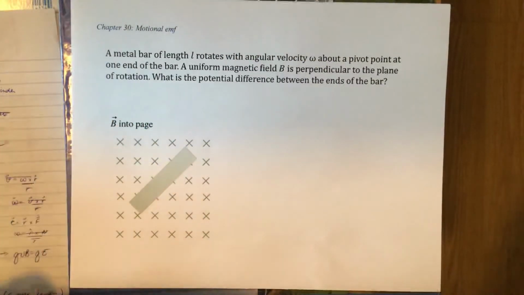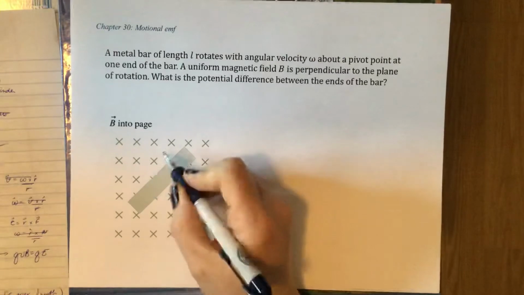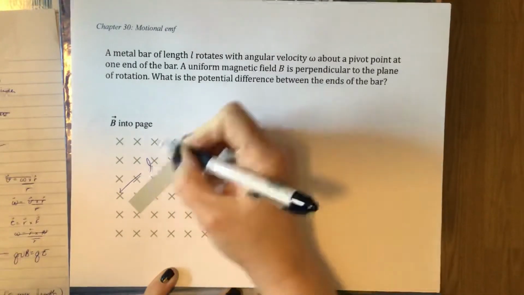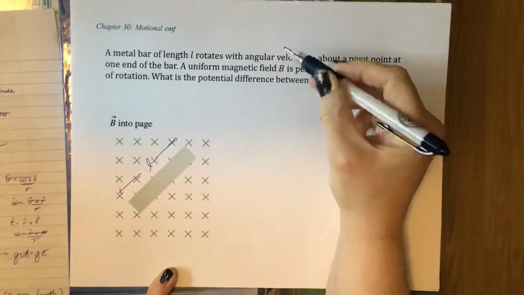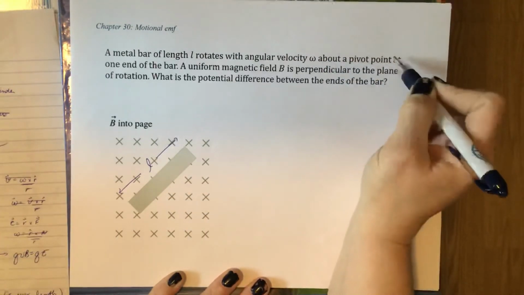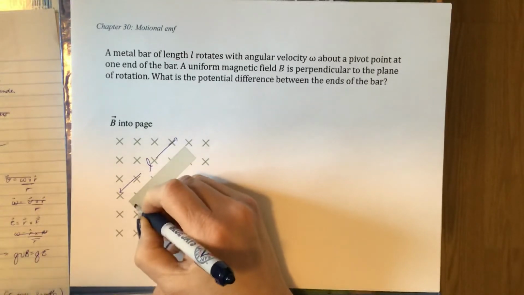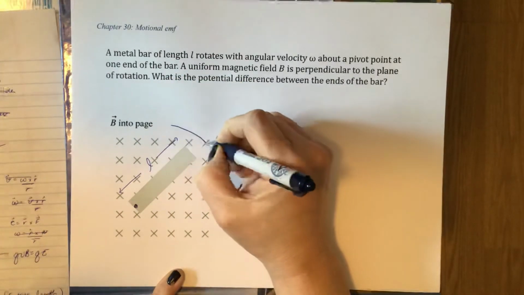Let's have a metal bar. It's got length L, so from here to here is a length L. Why don't I draw that in? It's rotating with angular velocity omega about a pivot at one end of the bar. So I'm going to put my pivot right here. I'm going to say that it's rotating this way. There's omega.